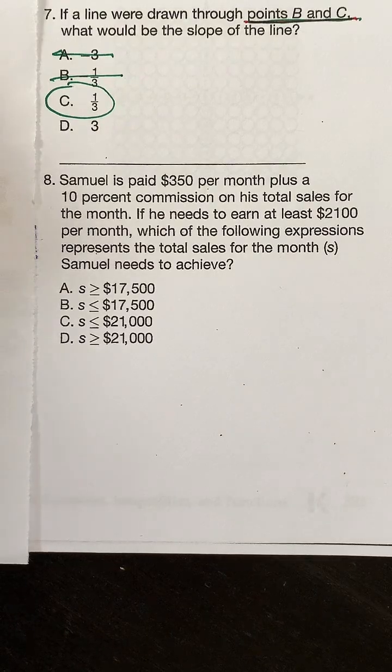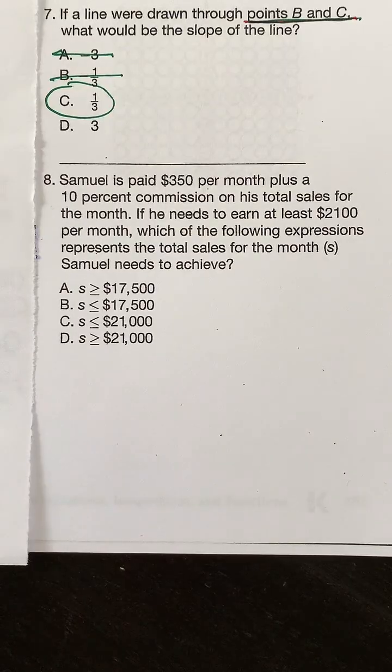Now, what could we eliminate? So what can we eliminate? And I'll give you the hint. Take a look at the inequalities. Sometimes they give you little helpful hints.